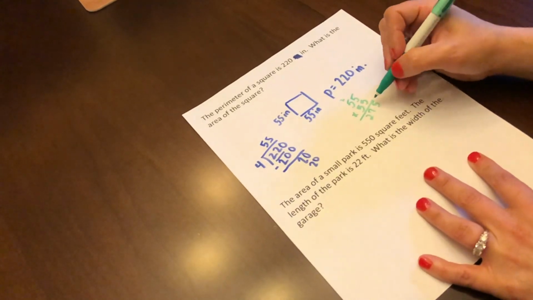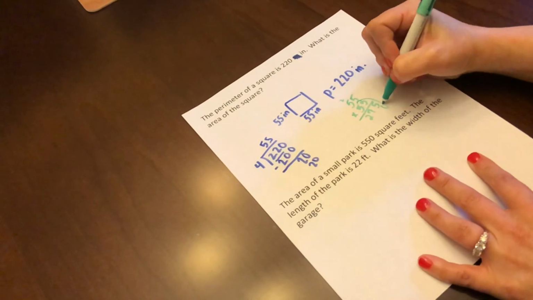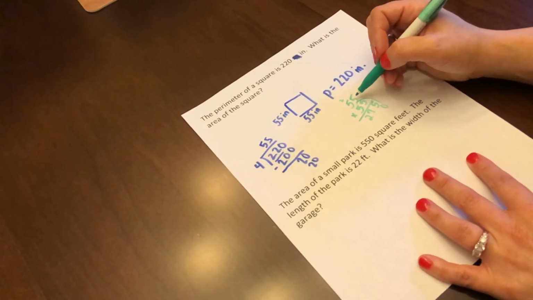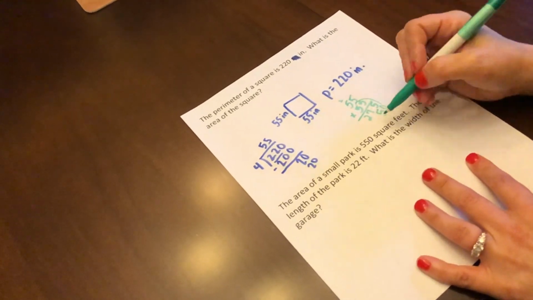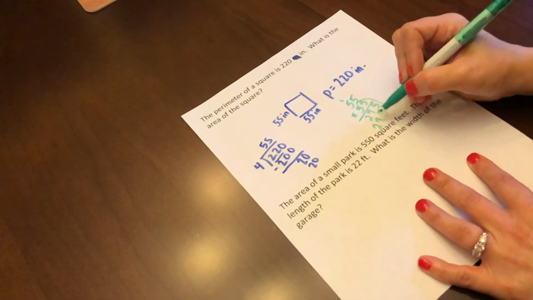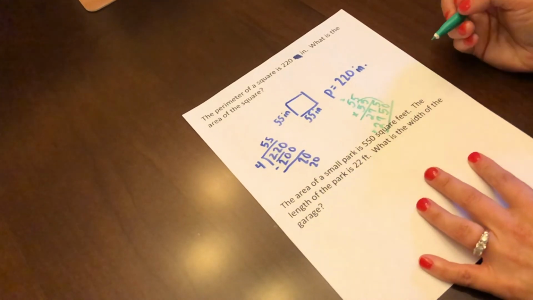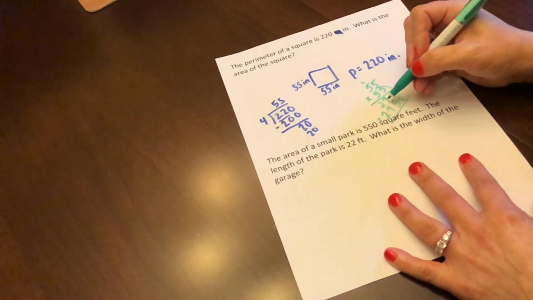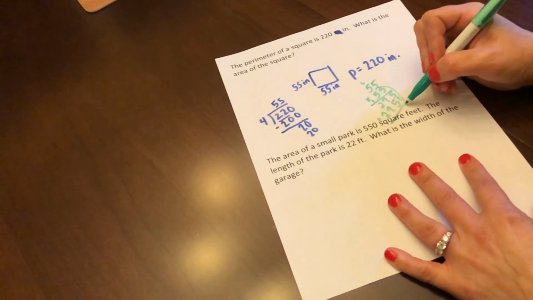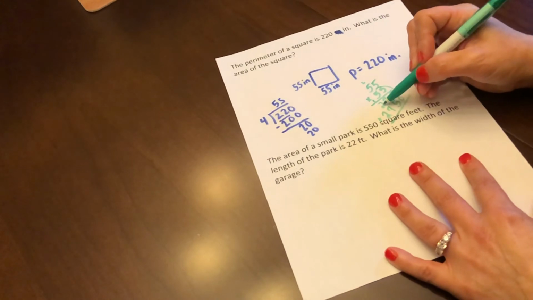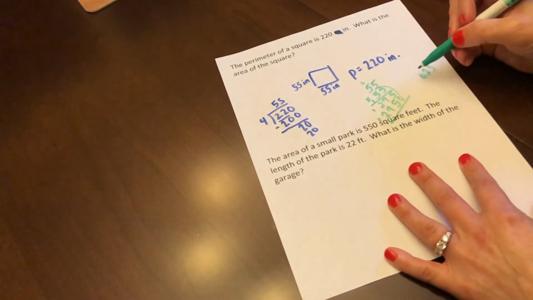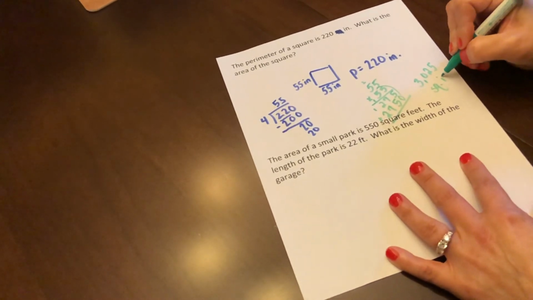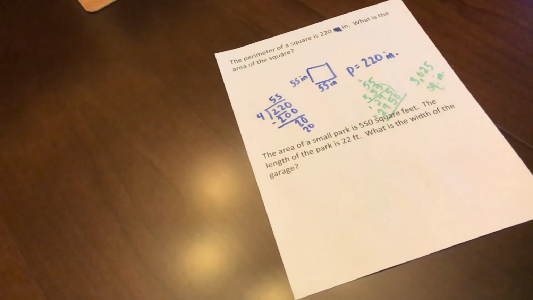I'm going to annex the 0, because now I'm multiplying by tens. 5 times 5 is 25, plus 2 is 27. Sorry, this is really crooked, but I'm trying to keep my paper from being so crooked for you. So the area is 3,025 square inches.